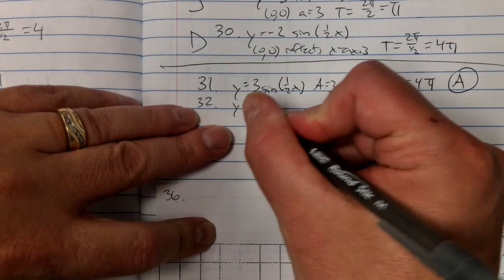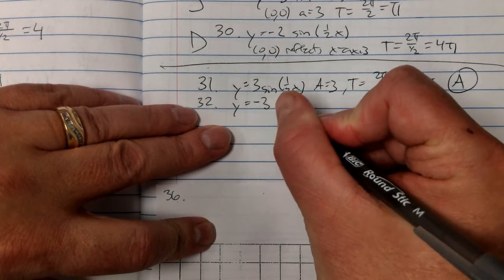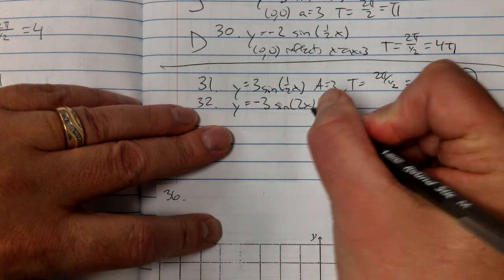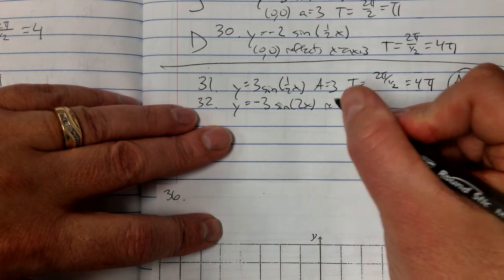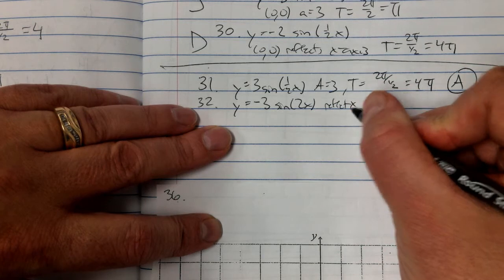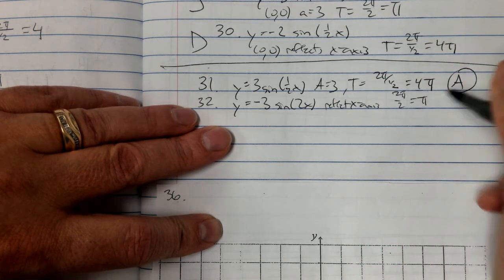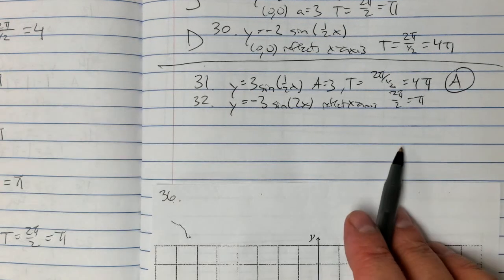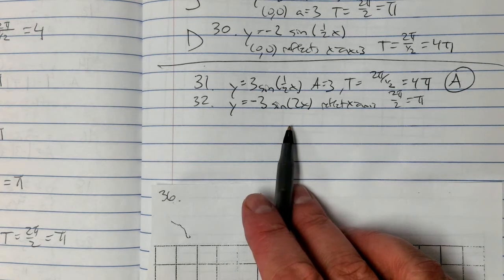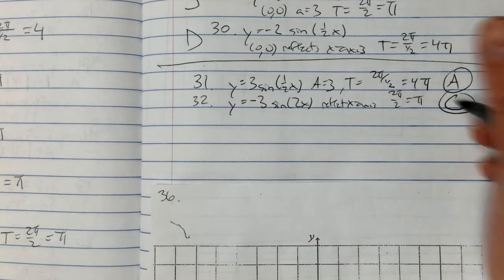On this one, 32, we have negative 3 sine 2x. So this one's reflected over the x-axis, and it's 2 pi over 2, which is pi. So this one, it's negative, and it's going to be C.